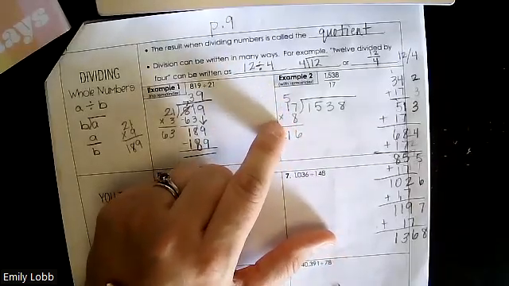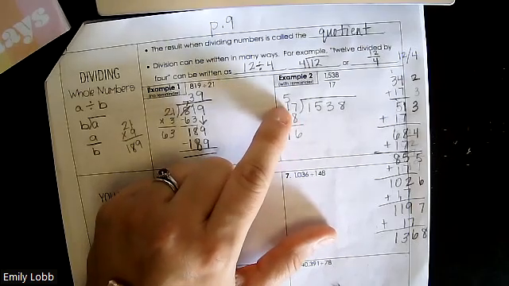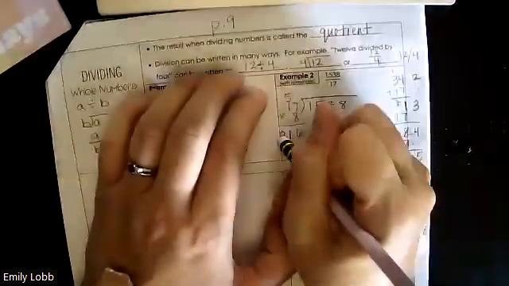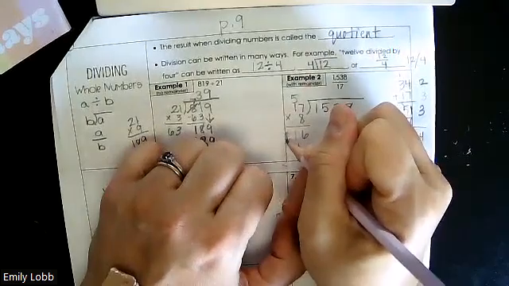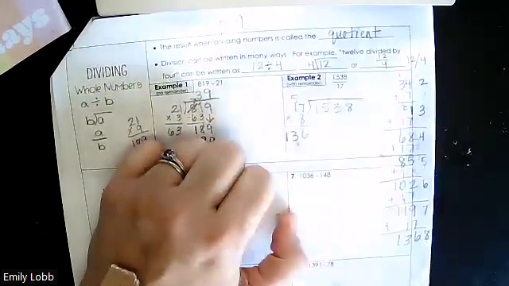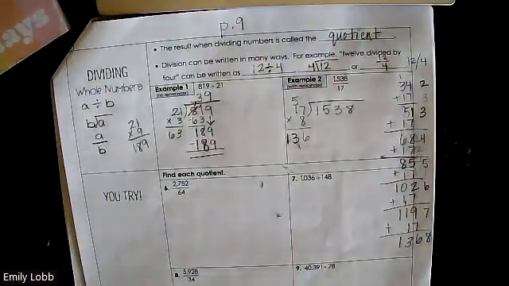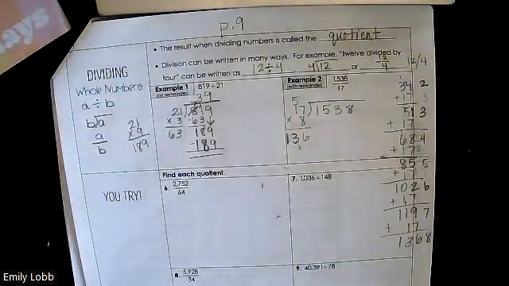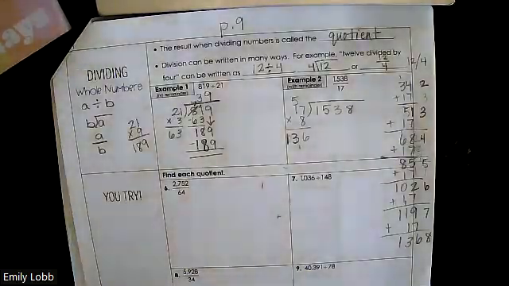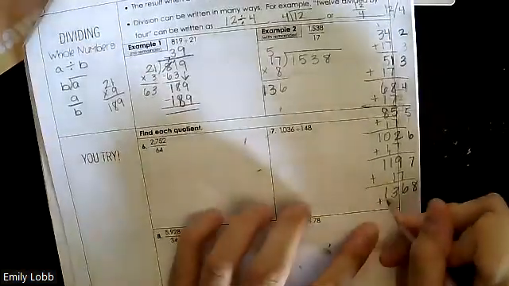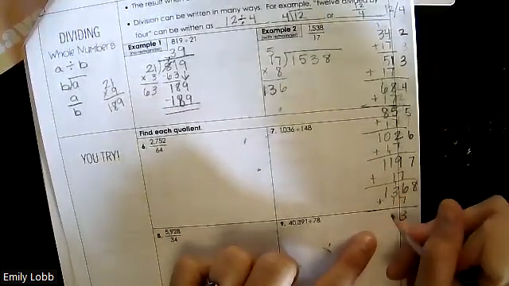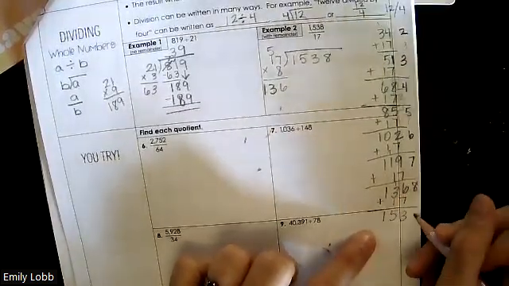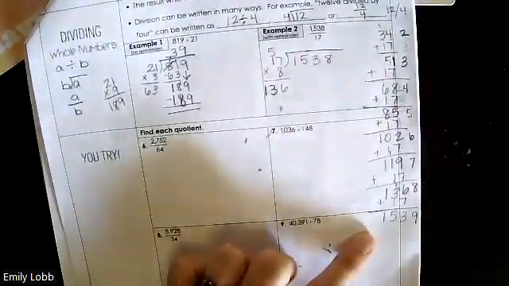Oh, I know what I did. 8 plus 5 is 13. I said 8 times 2 and then I added 5. Silly me. So I was right, yeah. All right, so if I add 17 more, I would get 13. Oh my gosh, it goes in evenly, seriously? 9 times.